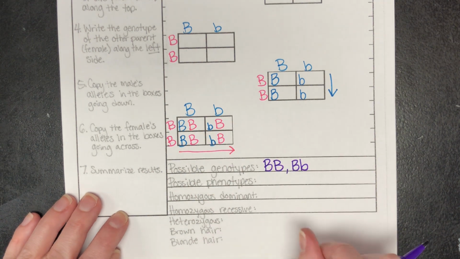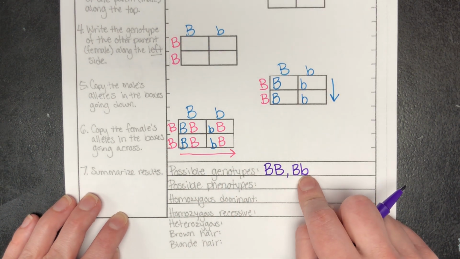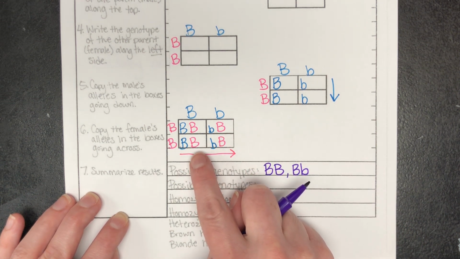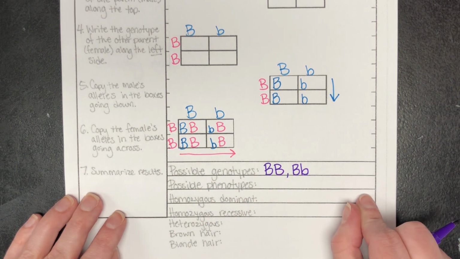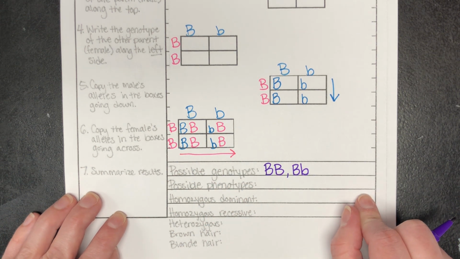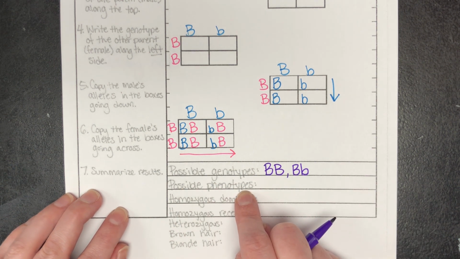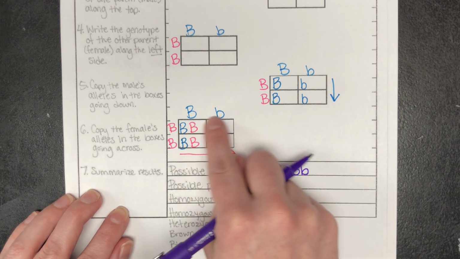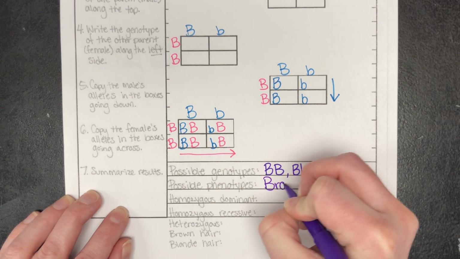So after we're done making that Punnett square, it's okay to stay like that inside the Punnett square, but I'm gonna write it like this over here, okay? Now notice, there is no little b inside these boxes, so that is not a possible genotype given this cross. Next, we have possible phenotypes. Now remember, phenotype is our physical appearance. All four of these are going to be brown hair.